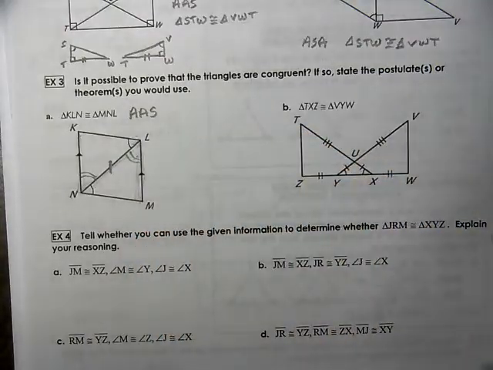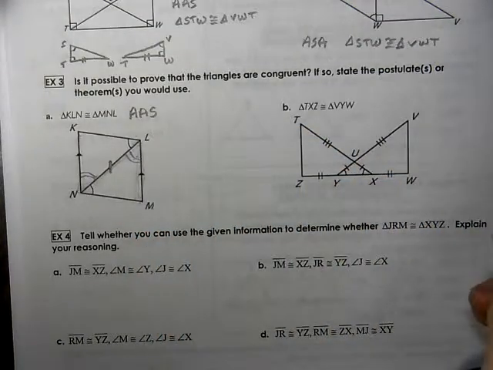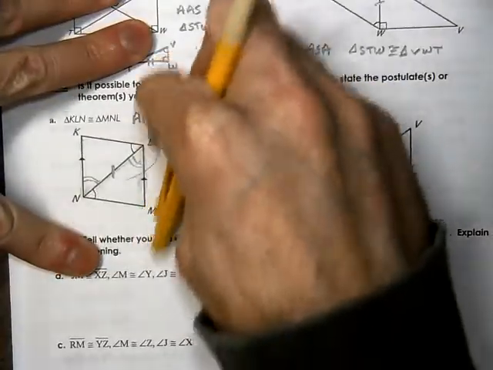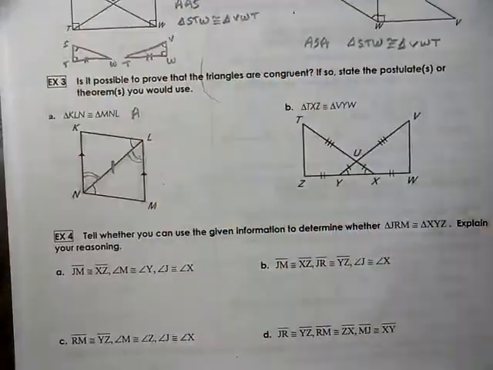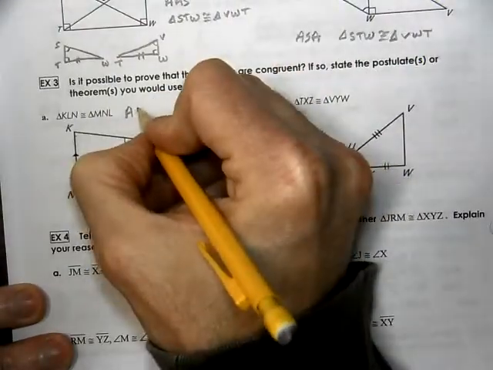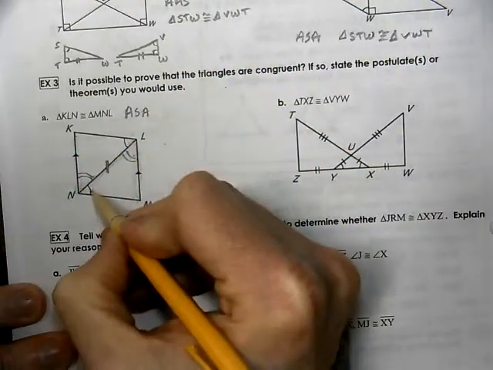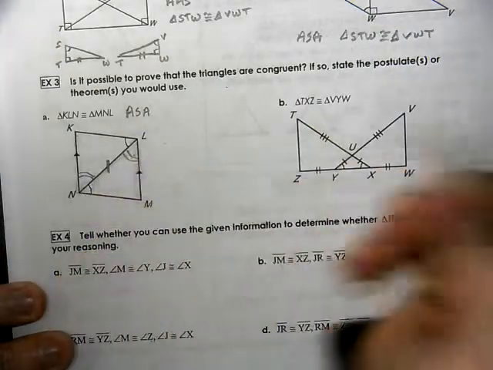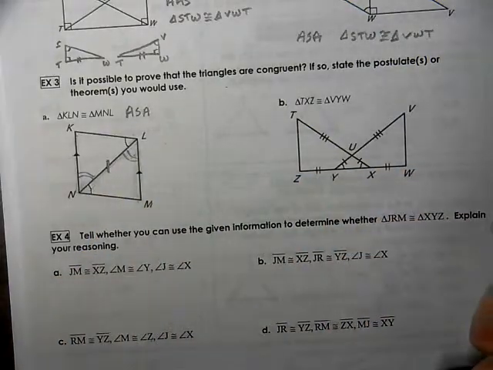Two A's and the S that is not in between. Oh, I'm sorry. We got two A's and we have the side in between. We have two A's and the side that connects those two angles together. So yes, angle, side, angle.